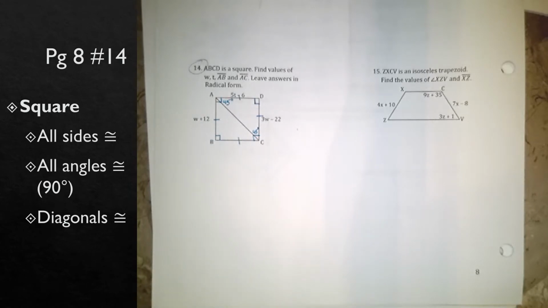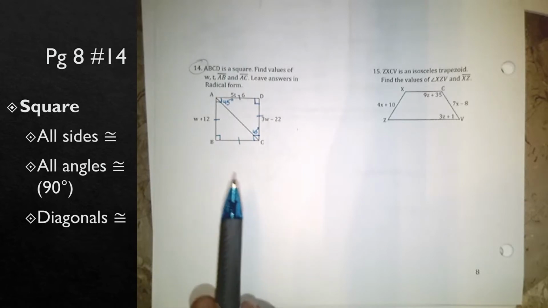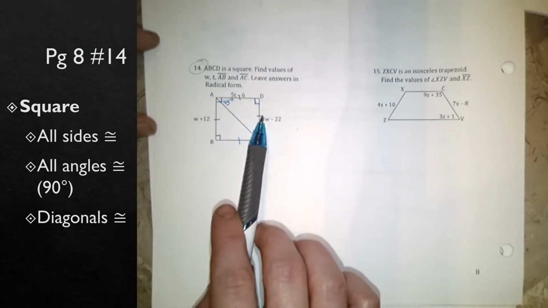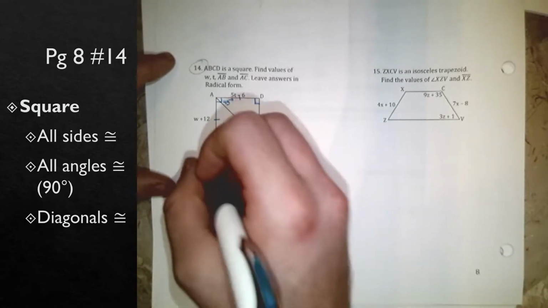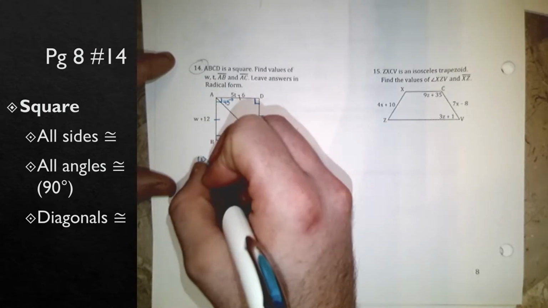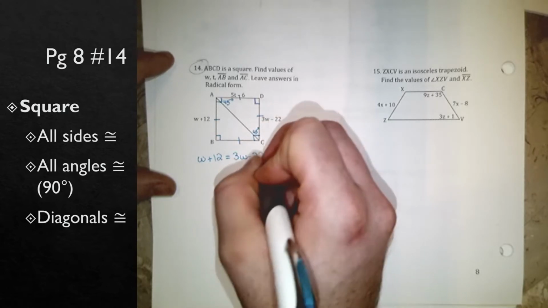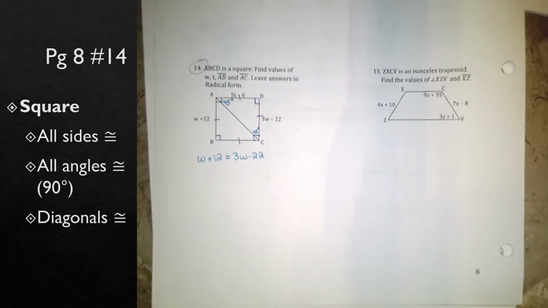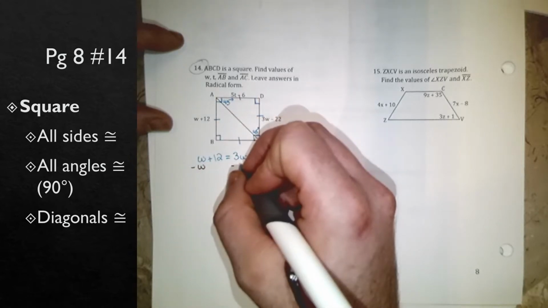So the first one we're going to want to try to find is actually W, because the sides have to be congruent. So these sides are the ones I want to choose because they both have the variable of W. So if they're both congruent, that means they're equal. So I'm going to have W plus 12 equals 3W minus 22. Next step is to move all the variables to one side and everything without a variable to the other. So I am going to subtract W first.